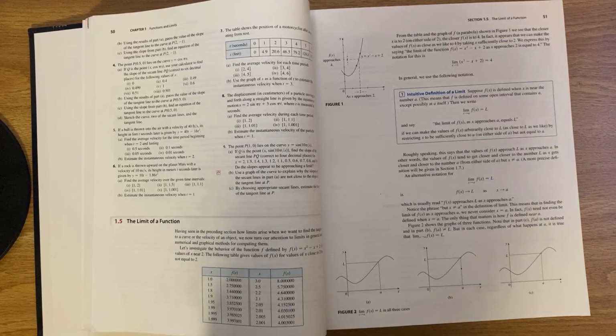I could see why that's confusing. We're talking about something that doesn't necessarily need to be defined there, but it's all focused around that point. We don't even want to worry about the value at that point, and yet at the same time, we kind of do. It's like a weird back and forth. But it'll make sense as we go further along, in context, what we're trying to use the limit for.